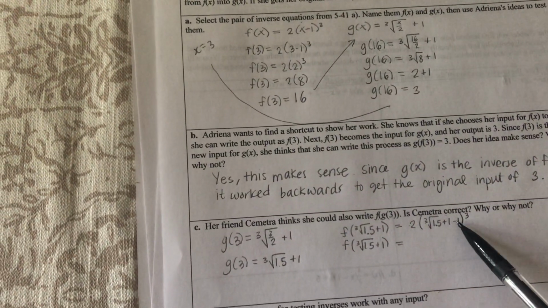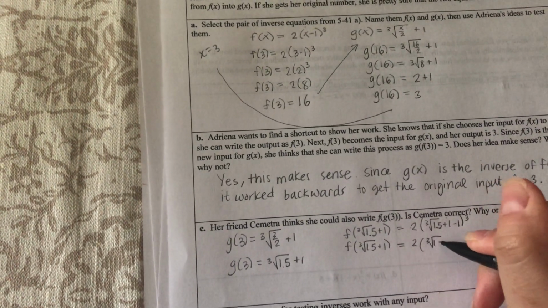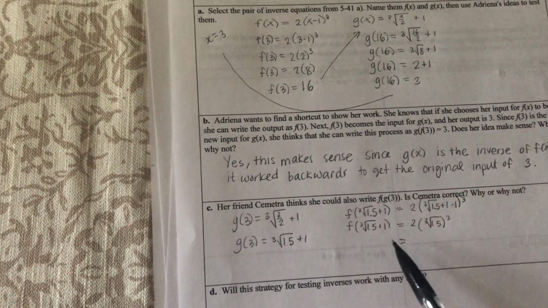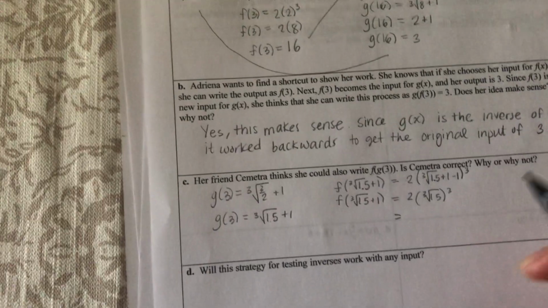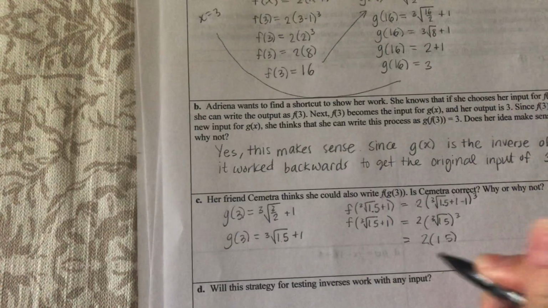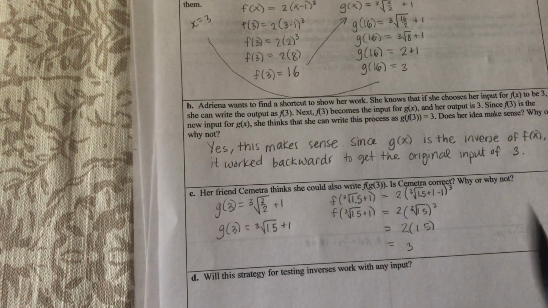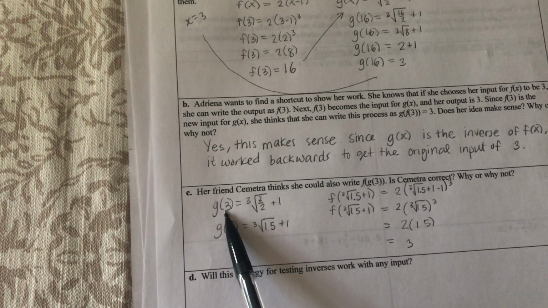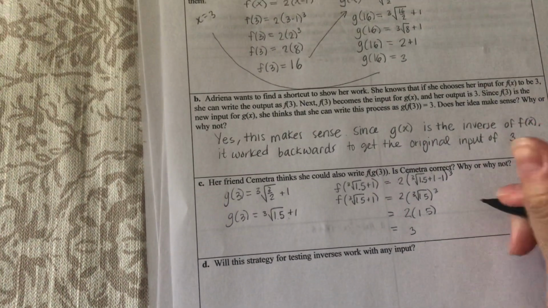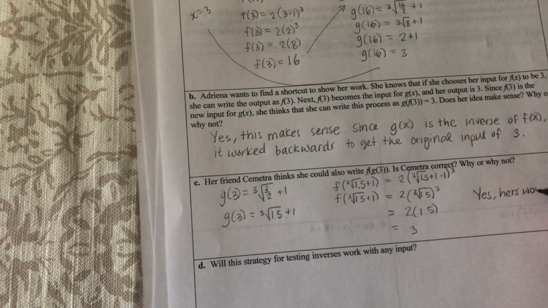So here my 1 minus 1 goes away, because that's 0. I'm not going to write this left side anymore, it's too long. So cube root and cubed cancel out, and you're just left with 1.5. 2 times 1.5 in your calculator is 3. So did we get the original input? We originally plugged in 3, got this ugly thing, plugged in the ugly thing, and got 3. So yes, hers works too.